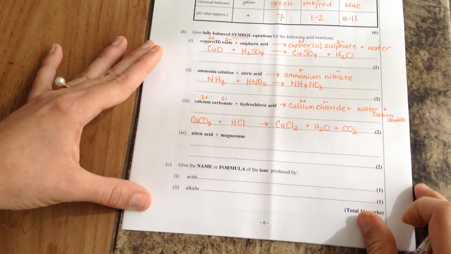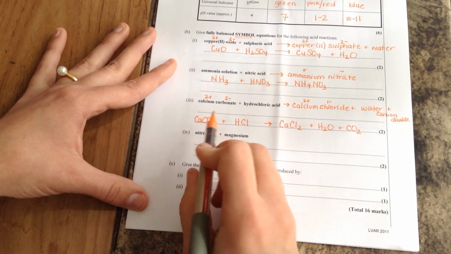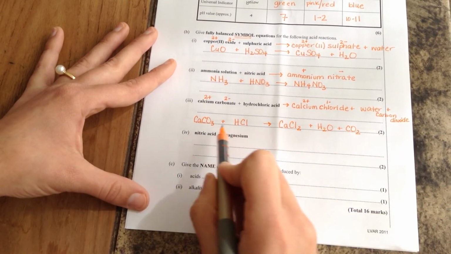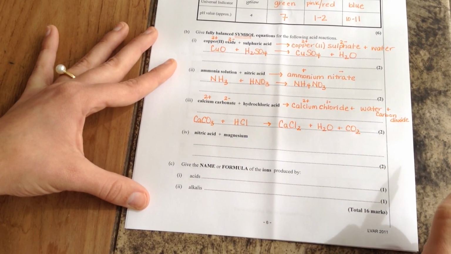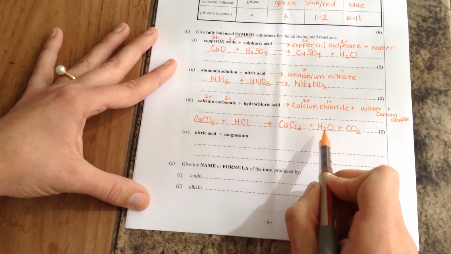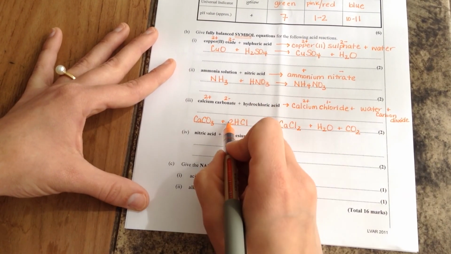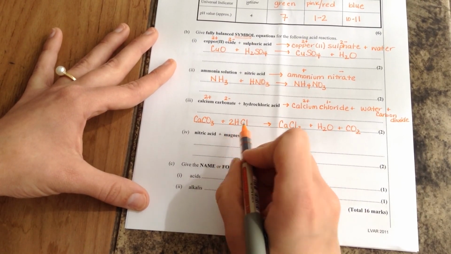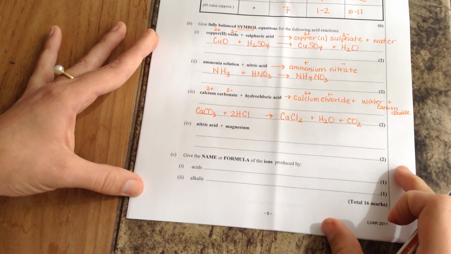So now we just need to go through and make sure that we balance it, okay? We have 1 calcium, 1 carbon, 1 carbon. 3 oxygens, 1, 2, 3 oxygens. We're good so far. 1 hydrogen, 2 hydrogens. So that's not balanced, so we need to put a 2 here. So we now have 2 hydrogens and 2 hydrogens. 2 chlorines, and we're all set. So we're all balanced on that one.